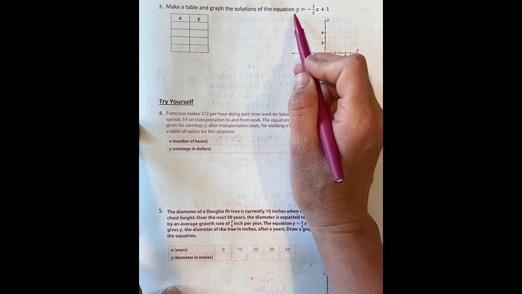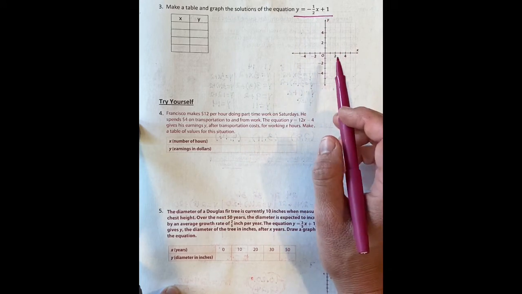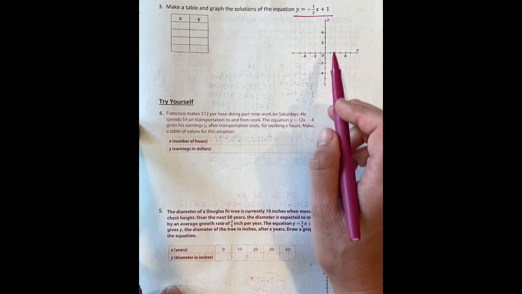Okay, so for question number 3, we want to make a table and graph the solutions for the equation y equals negative half x plus 1. So I didn't give you any values, so this time you're going to choose your own. You can choose anything that you want for your x values, and you're always going to choose x values because you want to find out what y is. But you want to choose values that will, first of all, fit on your graph. If I look at my graph here, it only goes from negative 6 to 6 in both directions.